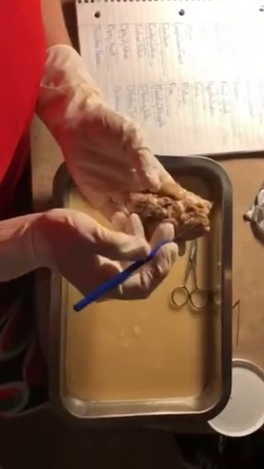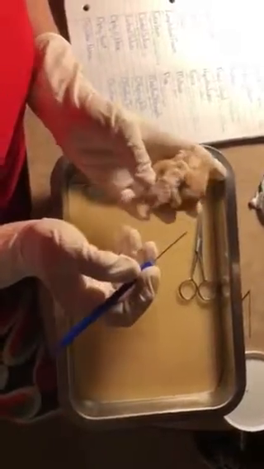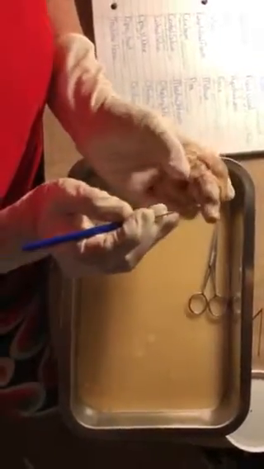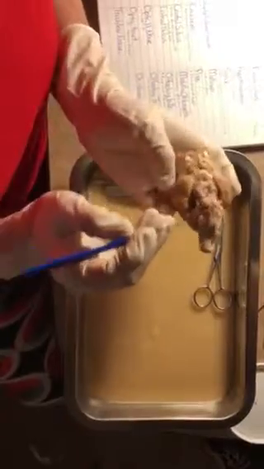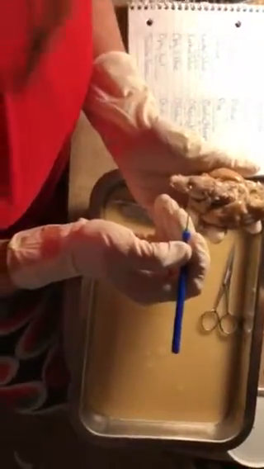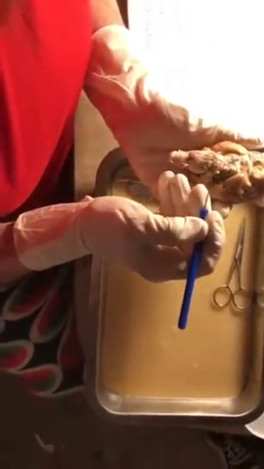The olfactory bulb. And also I'd like to mention here we have the medulla oblongata, the pons, and then the midbrain.